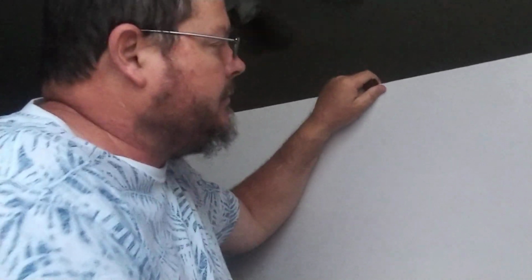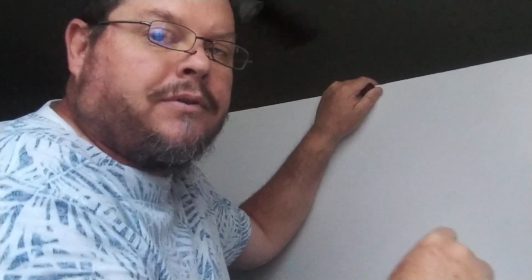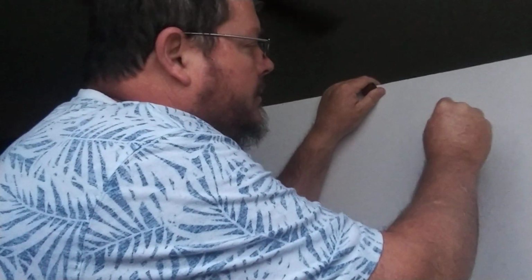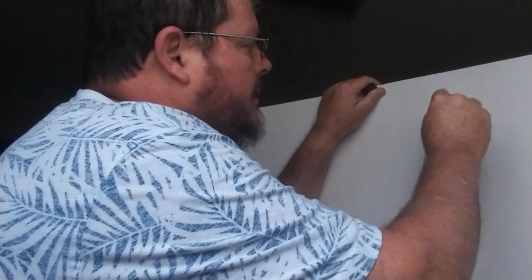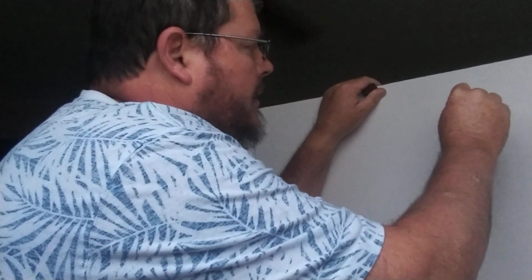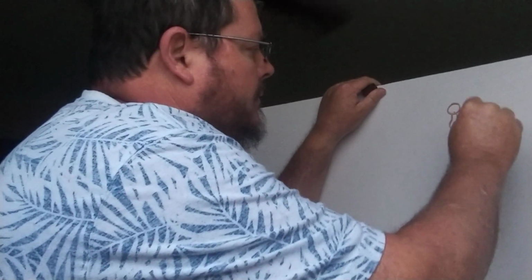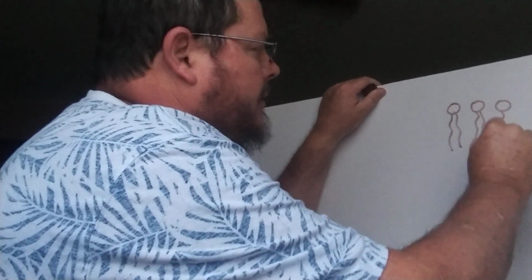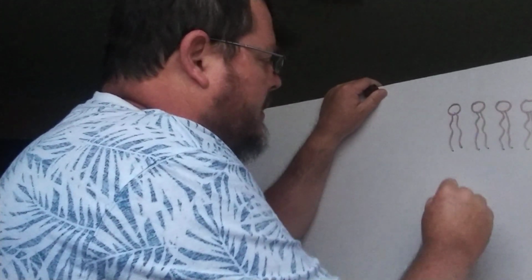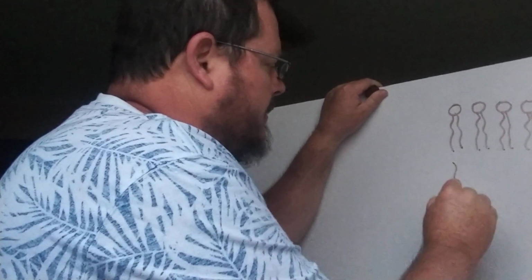Okay, with a drawing. So this is the phospholipid bilayer that makes up the cell membrane. Just bear with me while I draw this. I'll draw 4, and then on this side, the other layer.